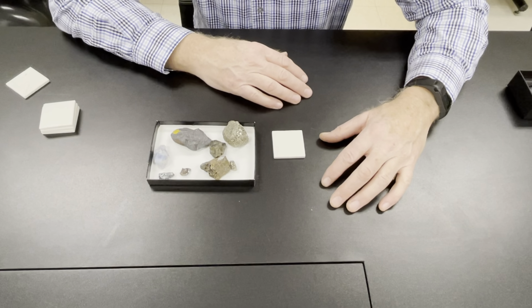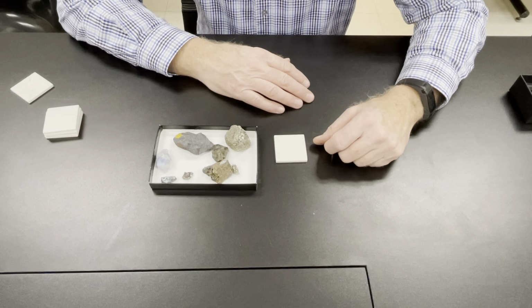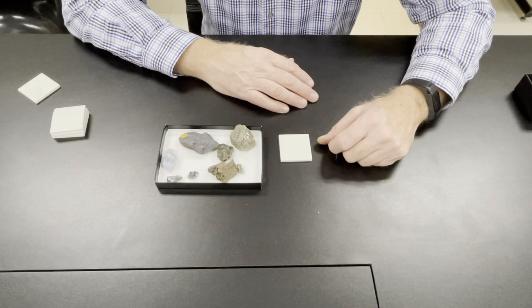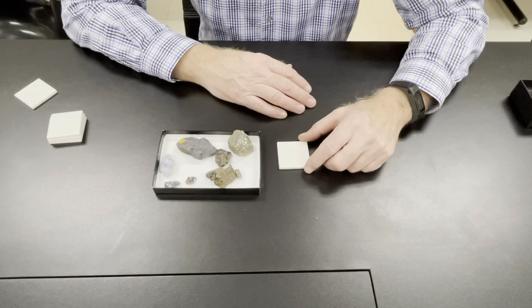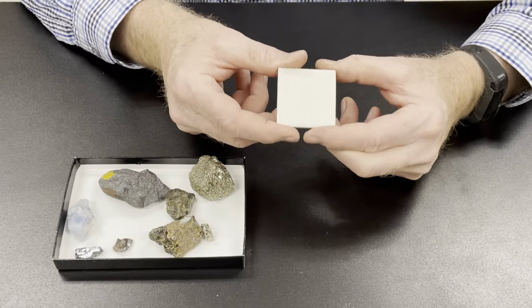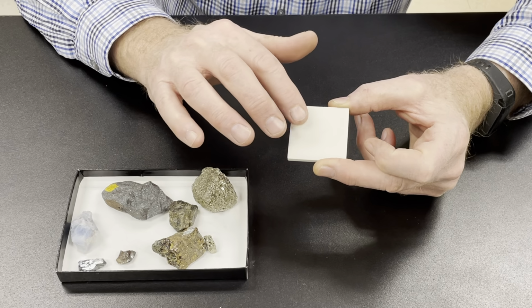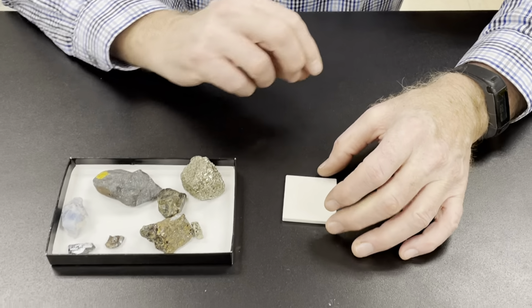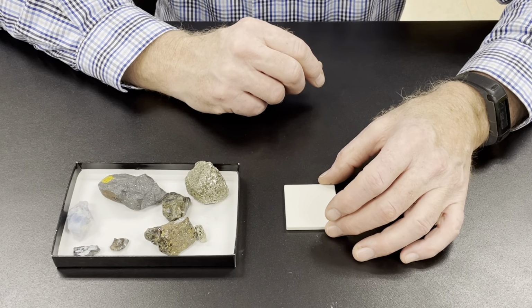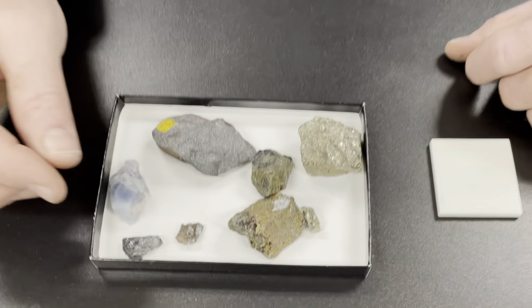Next up is streak. Streak is the color of the powder. It's a very useful property for a few minerals, not for a whole lot, but I'll show you. This is a streak plate. It's a ceramic plate that has a slight surface roughness, but it's enough roughness to grind away a fine powder off of a sample.